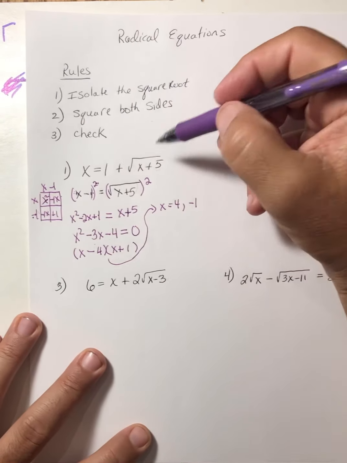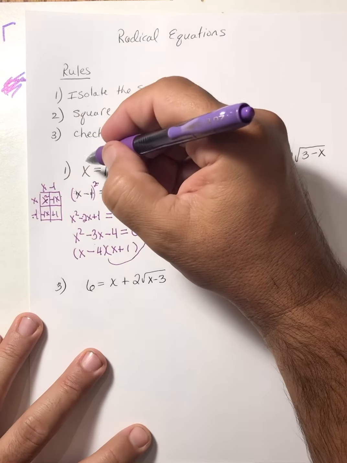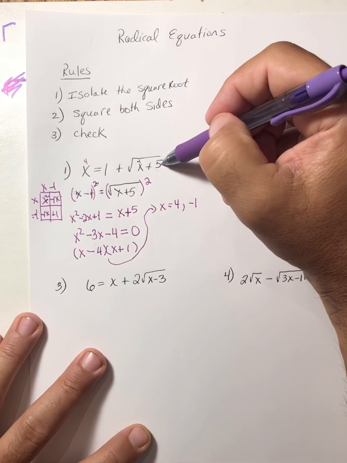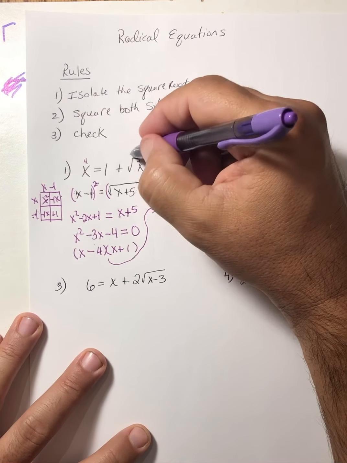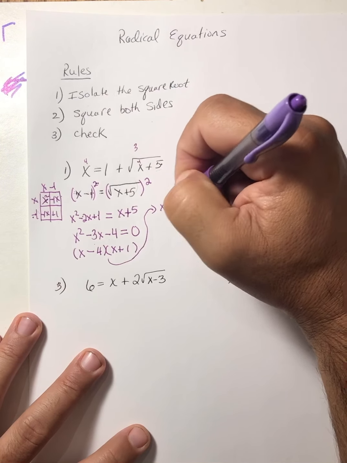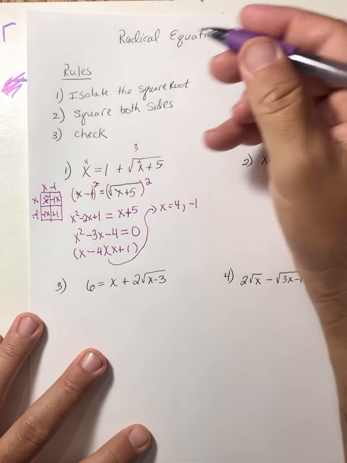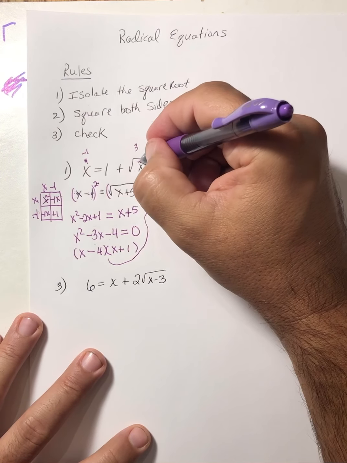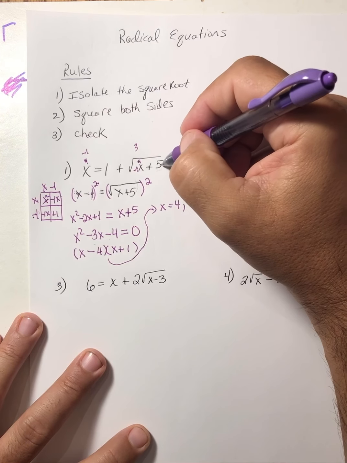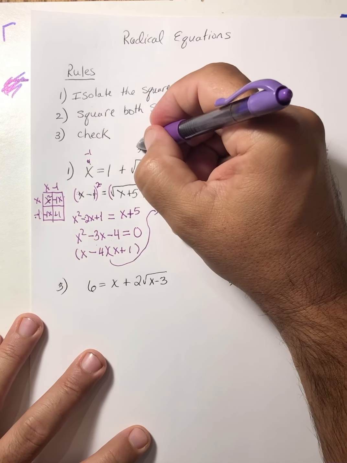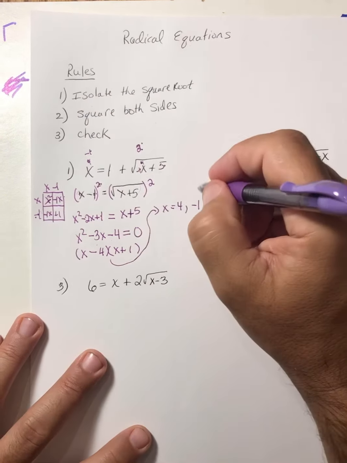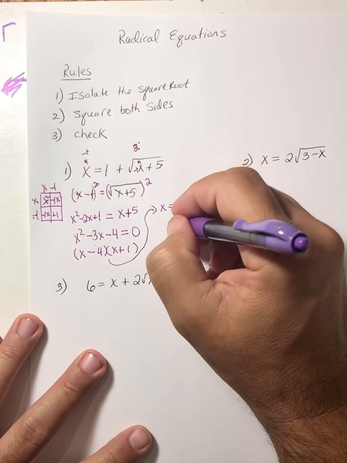I'm going to start by plugging in 4. So if I put a 4 here, 4 plus 5 is 9. Square root of 9 is 3. So all of this right here is a 3. Plus 1 is 4. So 4 keeps. Let's check negative 1. Negative 1 plus 5 is 4. Square root is 2. 1 plus 2 is not negative 1. So negative 1 gets tossed. So 4 is our only answer.